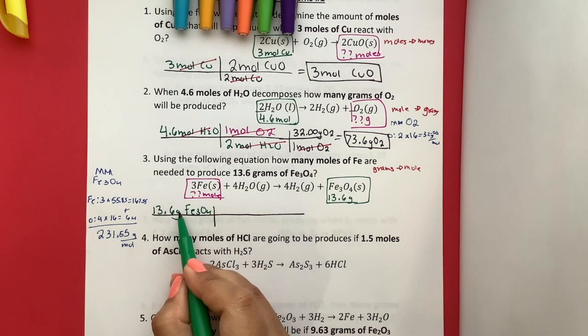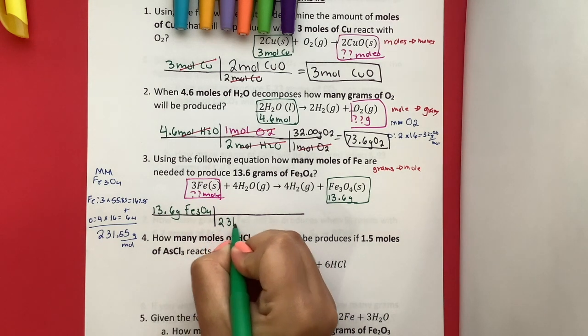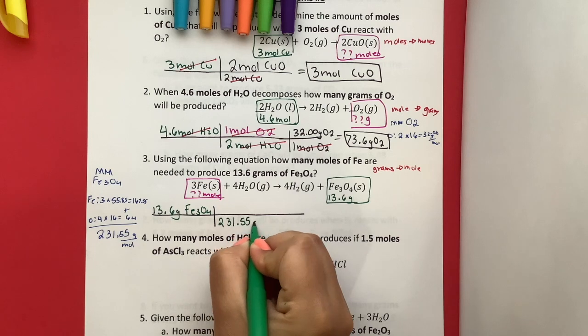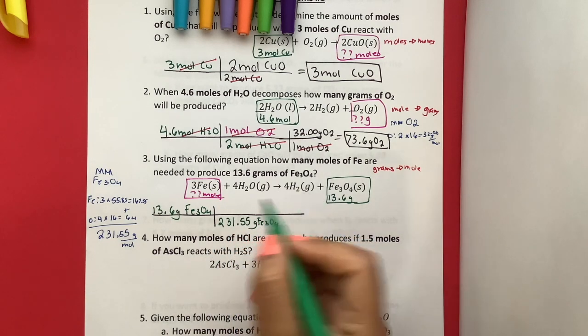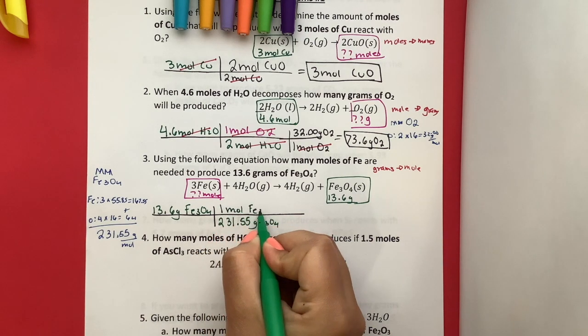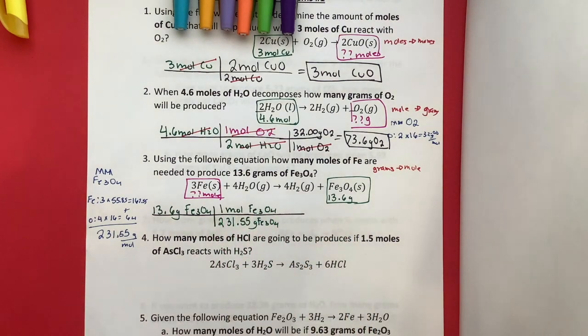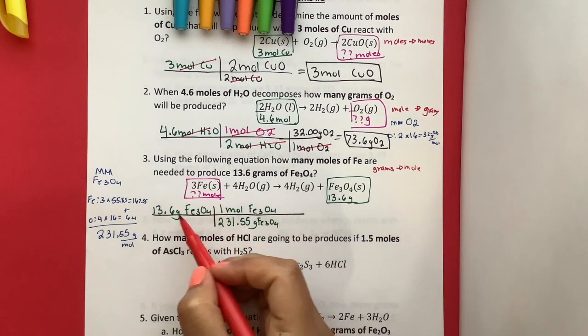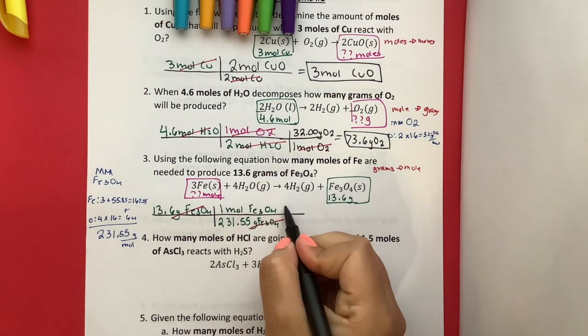Okay, so now this number, I am going to write it in the bottom. Since I have grams up here, down here I want grams. So I'm going to write 231.55 grams of Fe3O4 for every 1 mole of Fe3O4. Remember, the molar mass is grams over 1 mole. Like this, grams cancel out. I am now left in moles. And now I could use my mole ratio to jump from one compound to the next.